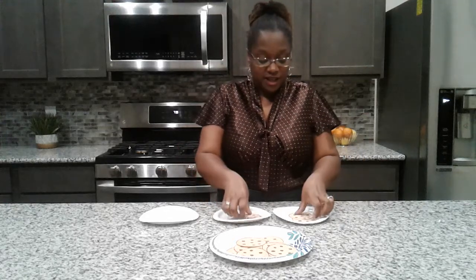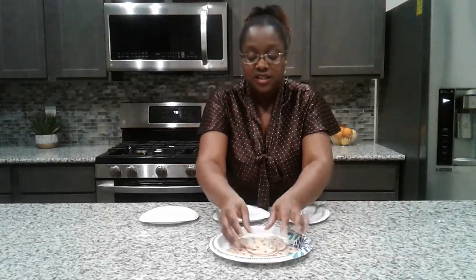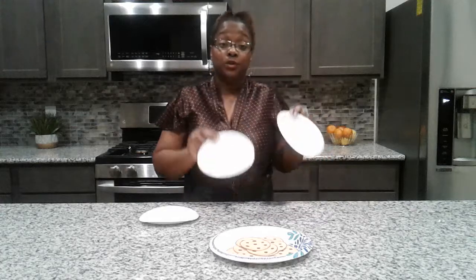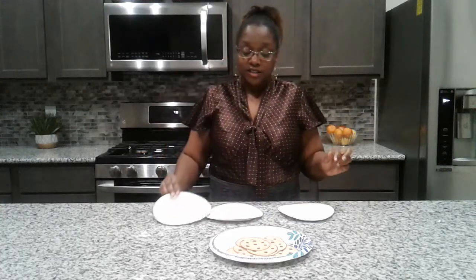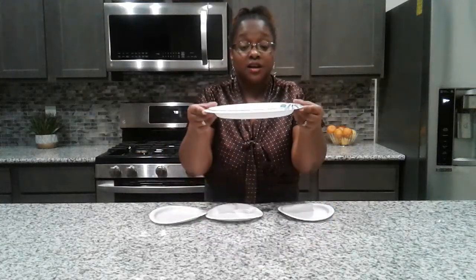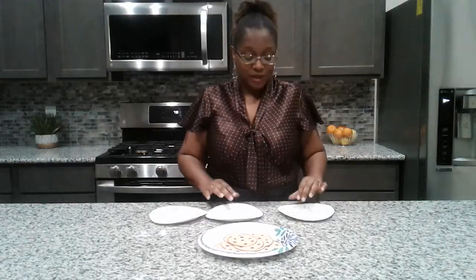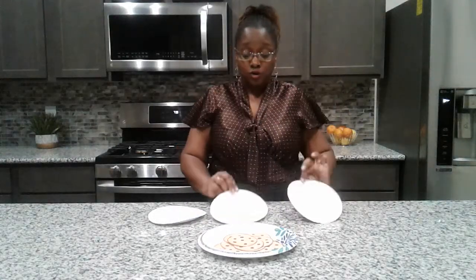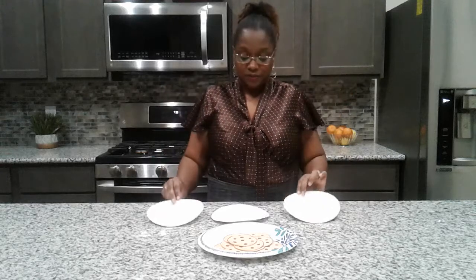So we're going to do an activity today with these cookies, and you notice I have 3 plates here. So we're going to take this large amount of chocolate chip cookies and we're going to place them in equal groups of 3. So let's look at the question that we're going to answer today.